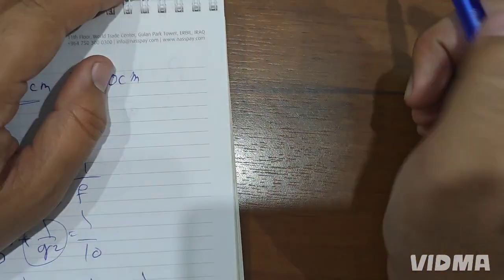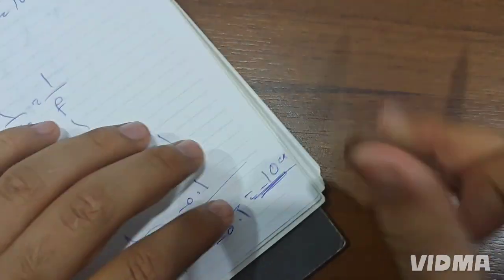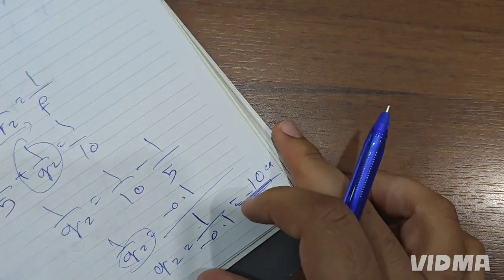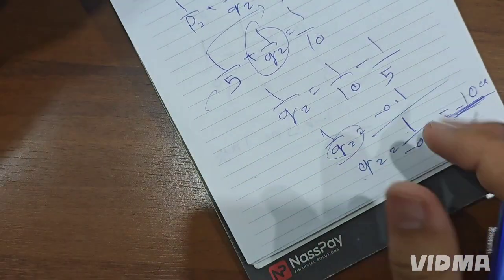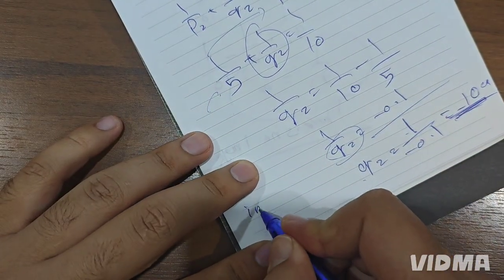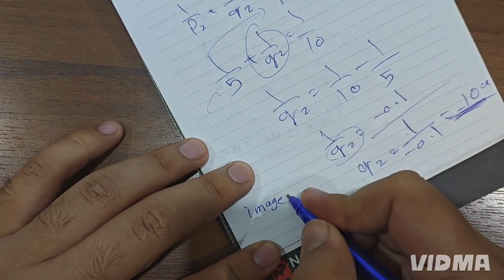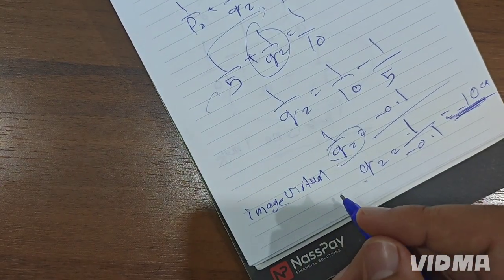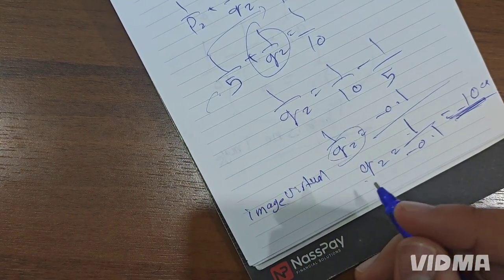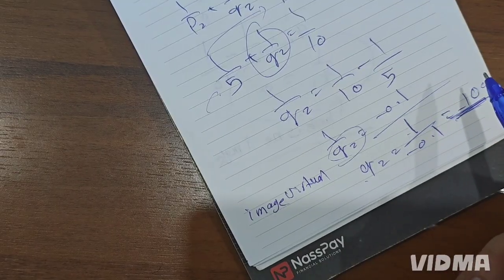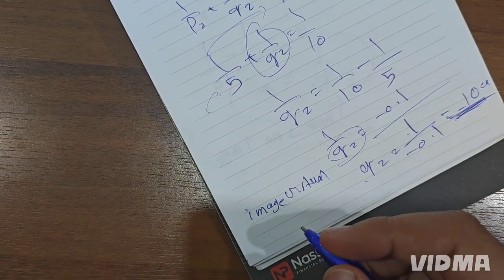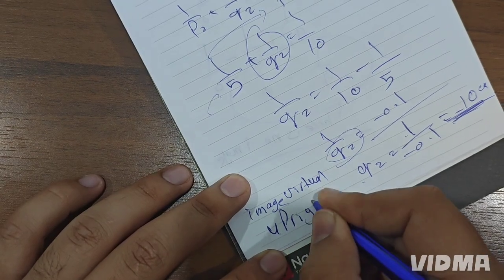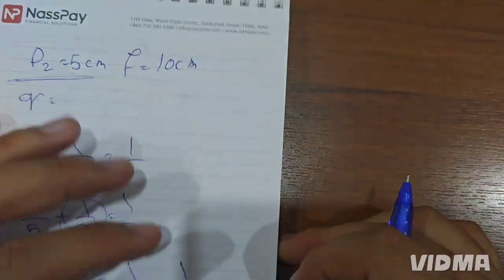Look, the question asked whether the image is real or virtual. Because here we have a negative sign, the value of Q is negative, so the image is virtual. And is it inverted or upright? Because the value of Q is negative, the image is upright. This is about question 1.